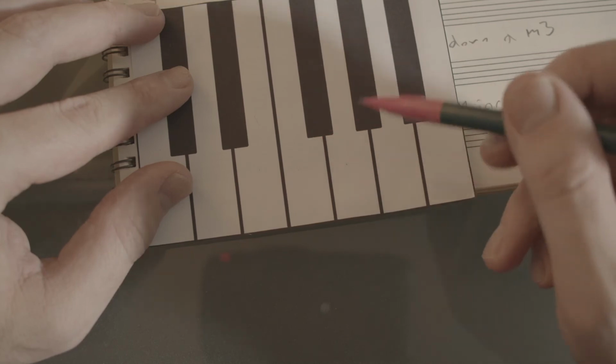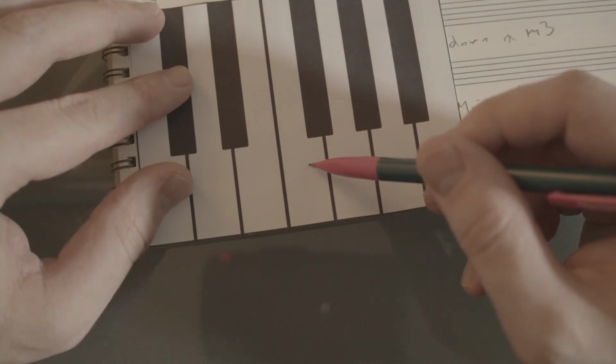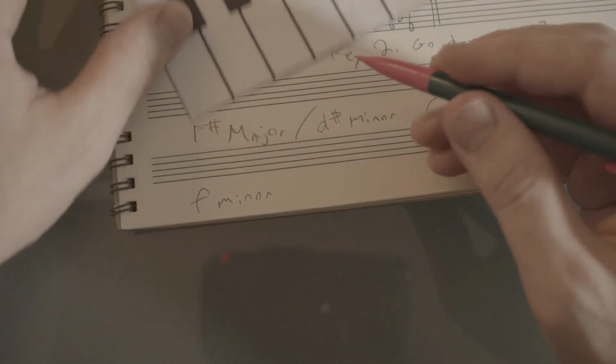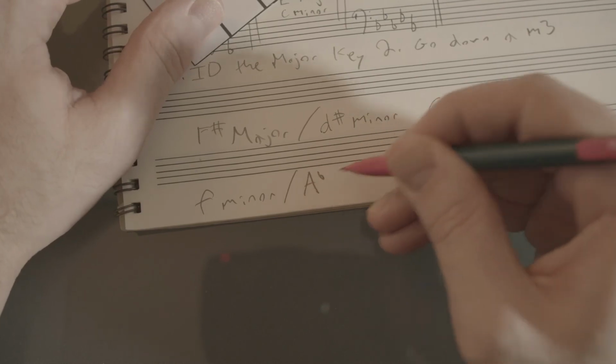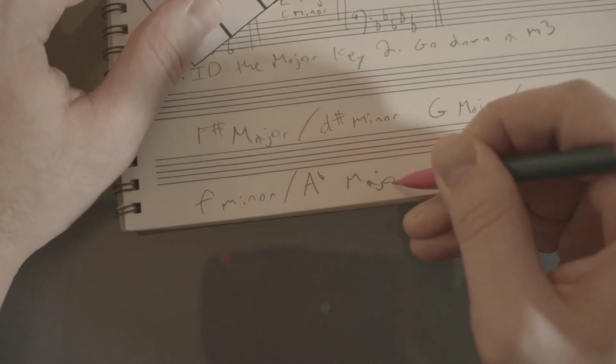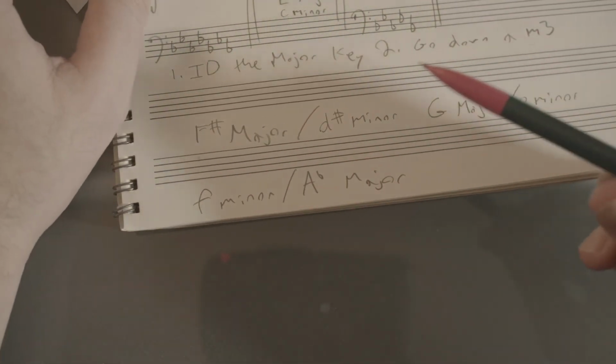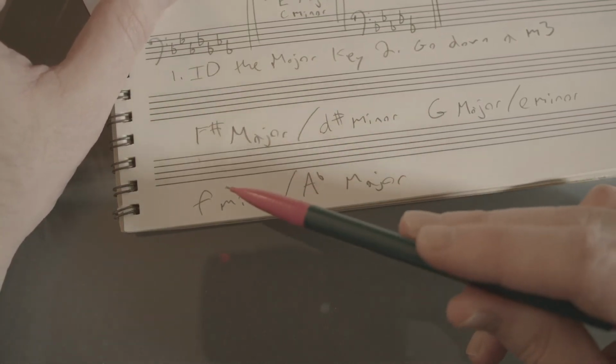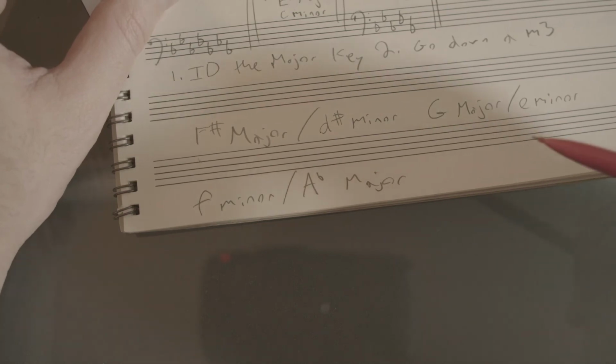Now we're going to go up a minor third. So F minor, up a minor third, brings us to A flat major. F minor and A flat major both have the same key signature. Another way to say that is, if I had a key with four flats, it could be A flat major or it could be F minor, depending on the context, right?